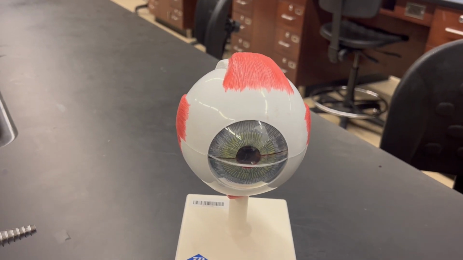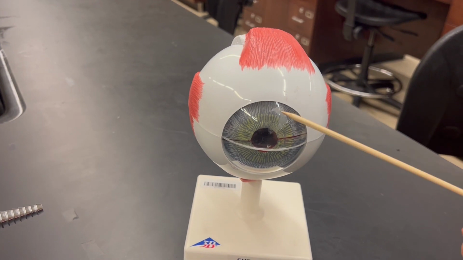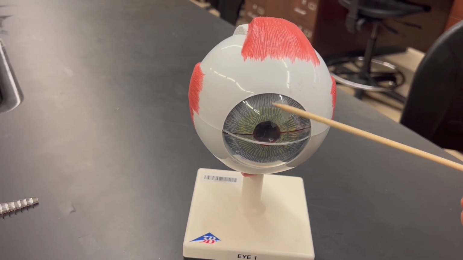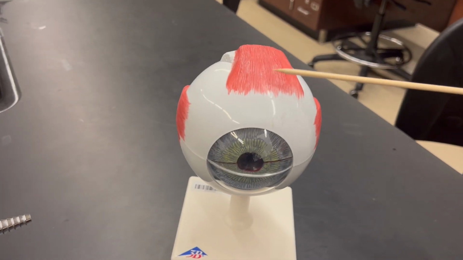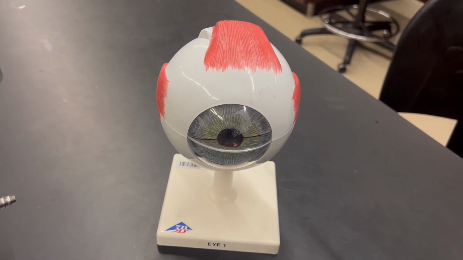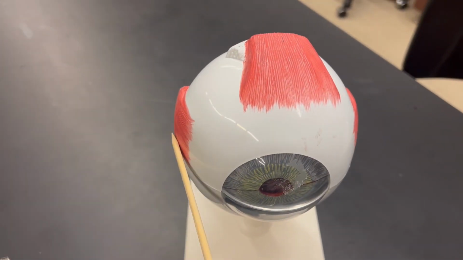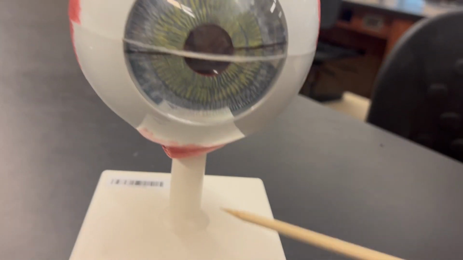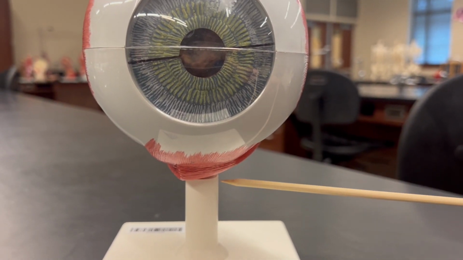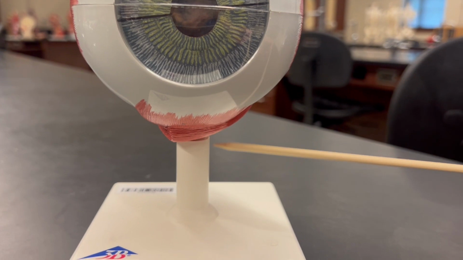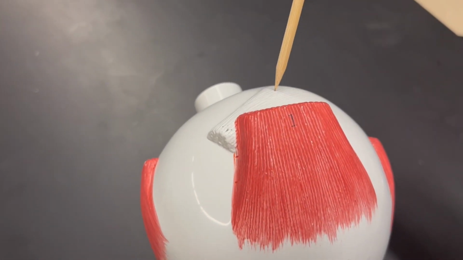On our eyeball model, we have the sclera, it's the white part, and the cornea, which goes over top of the iris and pupil. The muscles on the eye, we have the superior rectus, we have the lateral rectus and medial rectus. Underneath, we have the inferior rectus and the inferior oblique. And then we can see the superior oblique on top.